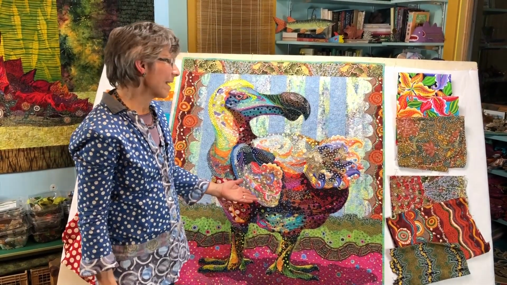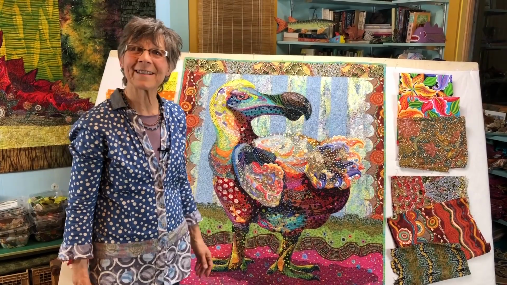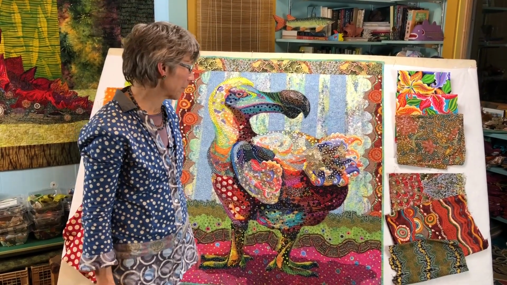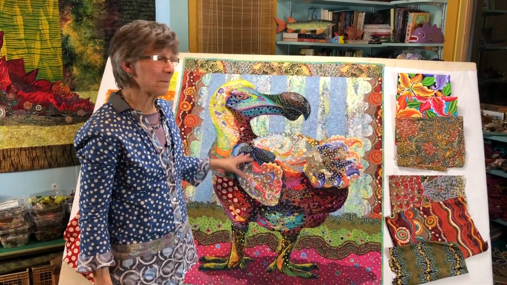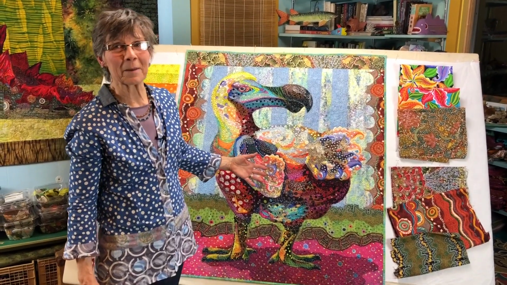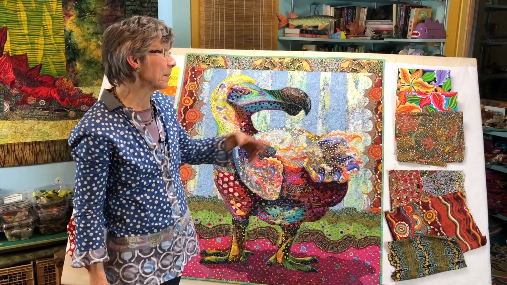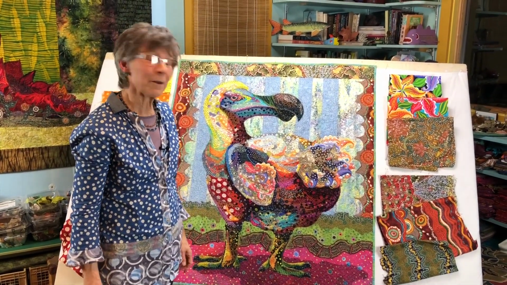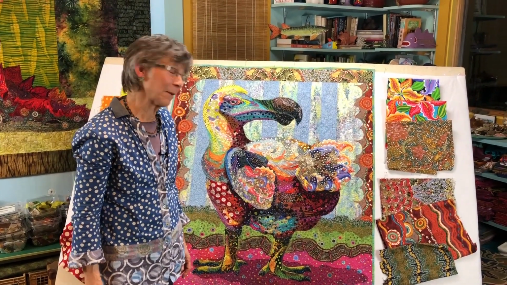All right, so that's just a few of the fabrics that I used in the creation of Polka Dodo. I know that it was over 100 different fabrics, but it was really kind of fun pulling out some of these old friends and reminiscing a little bit.